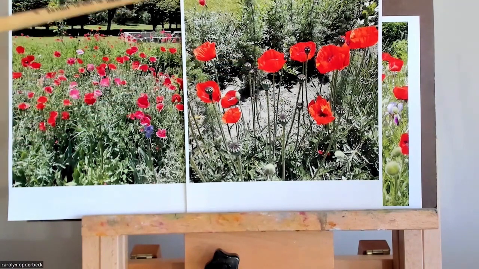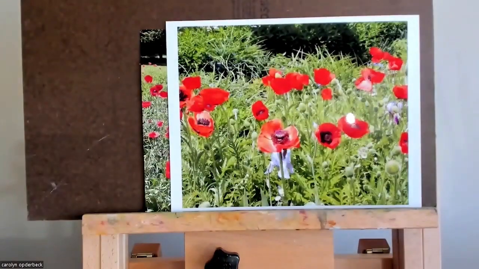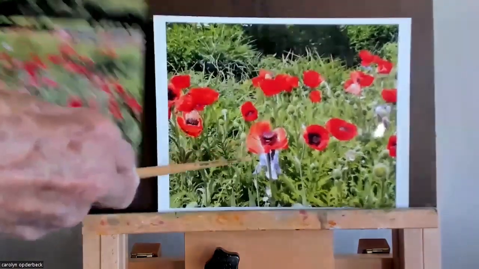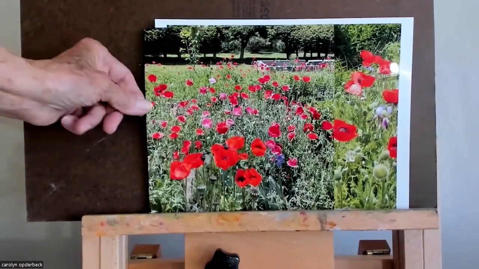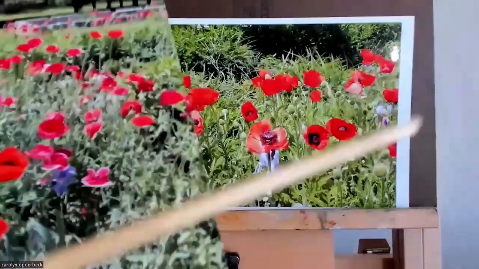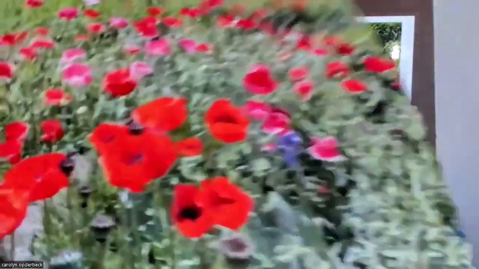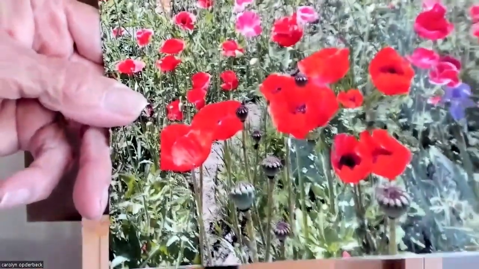So what I did, I took the second photograph and I printed it, probably 5x7 or something like this. Here is another poppy photograph, 5x7 or something like that. I printed the first photograph, and then I took that 5x7 photograph and I pasted them on and positioned them. Now I cut them out.